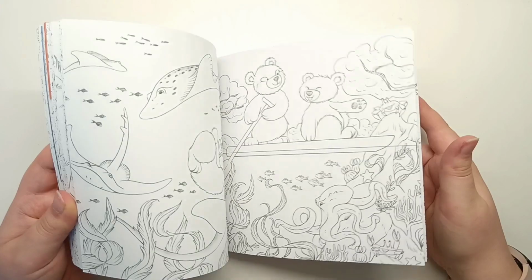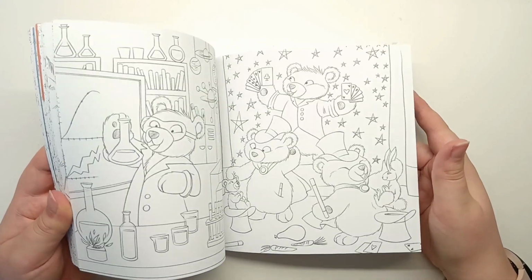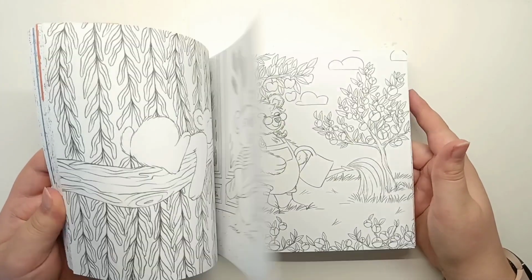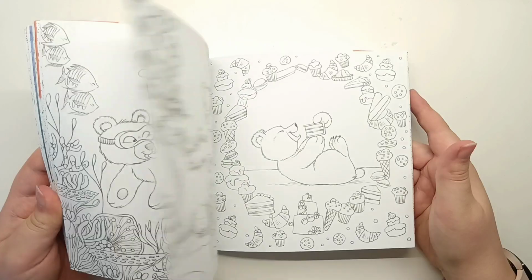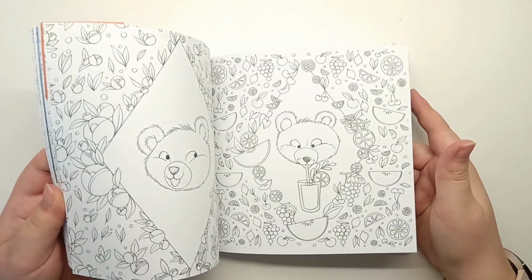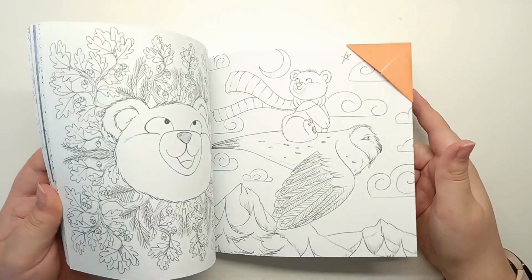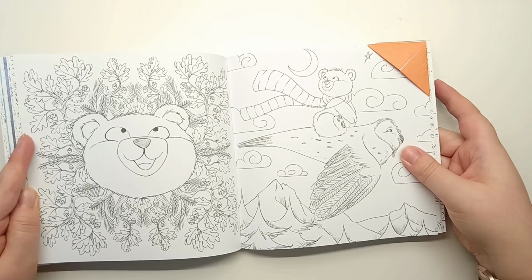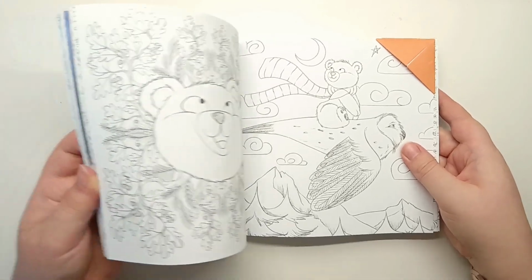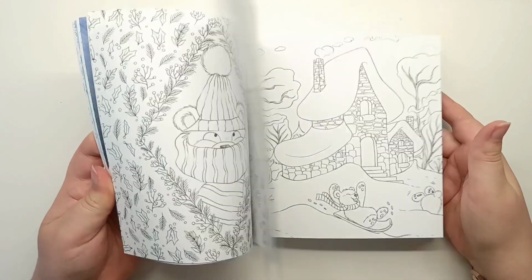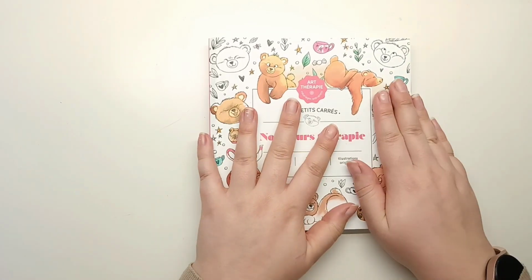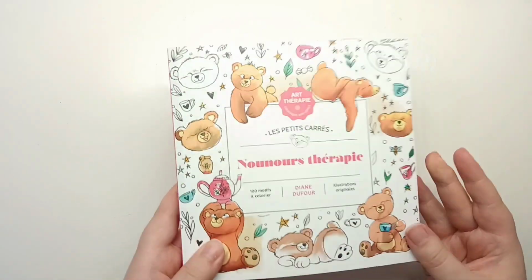Nothing else is, in terms of the, I prefer the scenes over the bears, like close up of the bears' faces, the circular design around it. But it might be fun to just do a simple autumnal colour palette with that one. I'm not sure yet. And those are some options from Therapy by Diane Dufour.